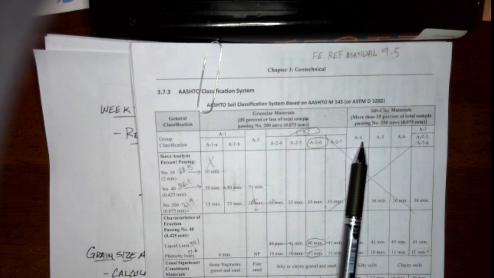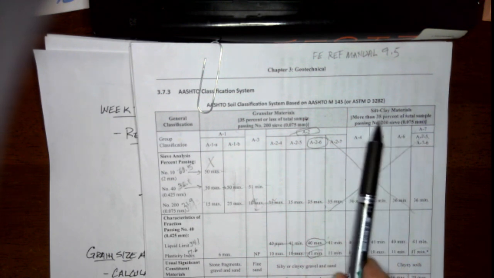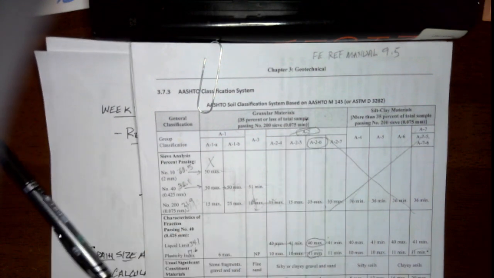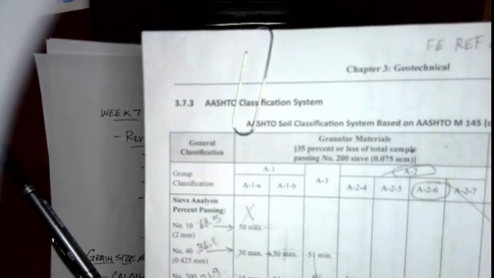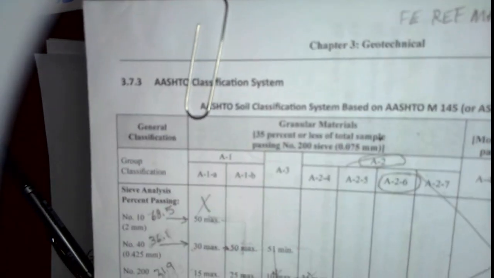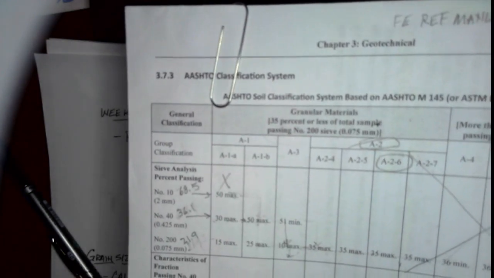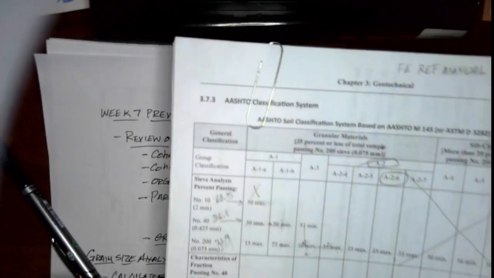You will be dealing with A4 through A7 if you have more than 35% of the soil passing the number 200 sieve. Less than or equal to 35% passing the number 200 sieve is a granular soil.